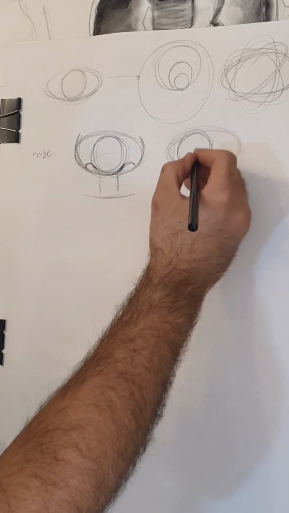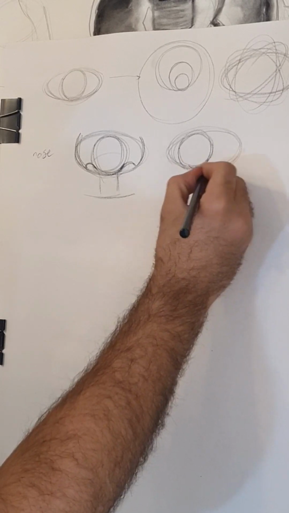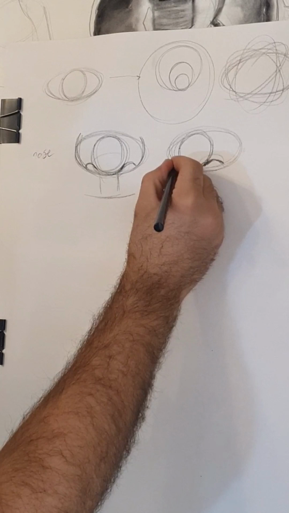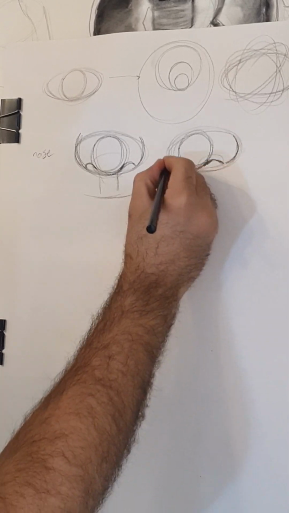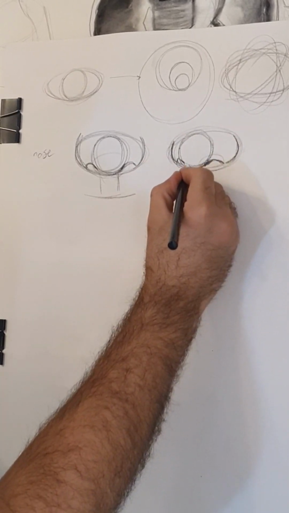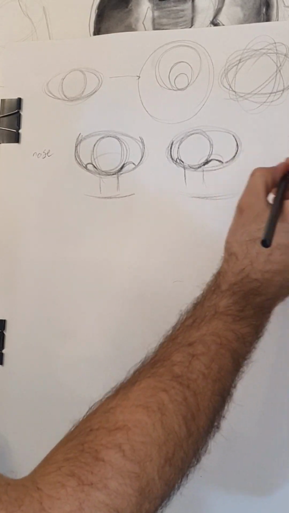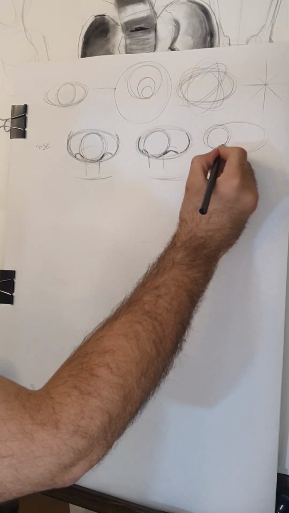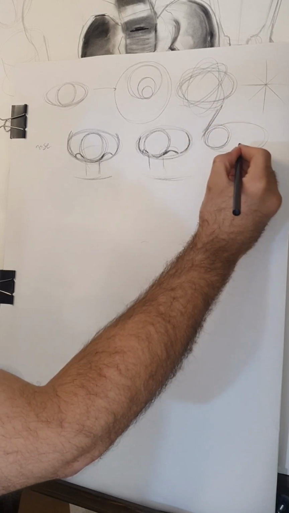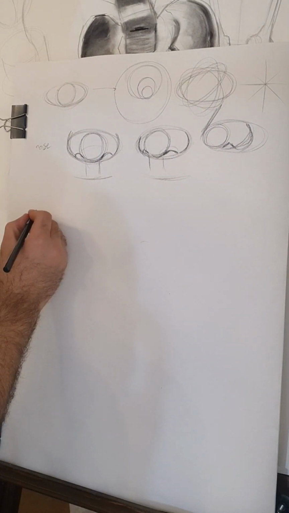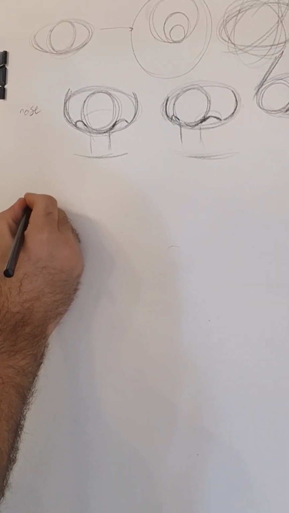For example, this is bigger than here, and this, so we can touch this. And for the full side, again you need this. So this is the nose, and let's move on to lips.